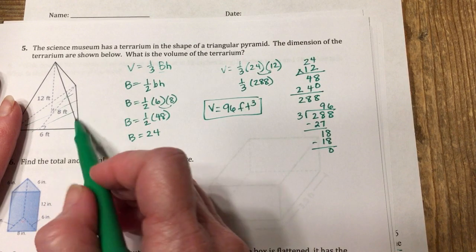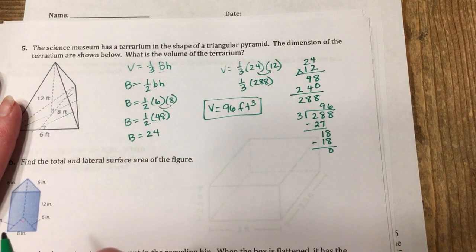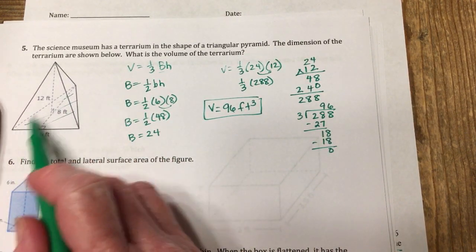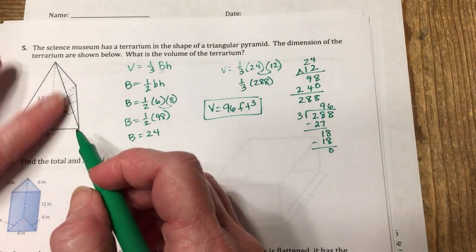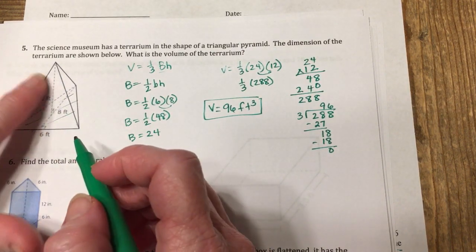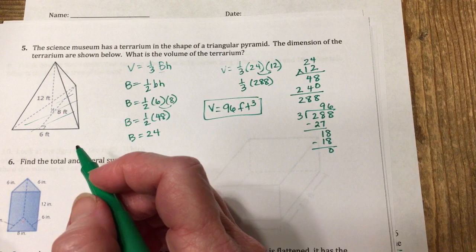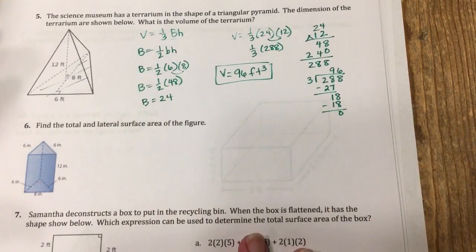Know that the area of the base, if you're questioning what the base is, just think about what you would call it. If I call this a triangular pyramid, then I know my base is a triangle. If I call this a square pyramid, then I know my base is a square. Same thing with the prisms.